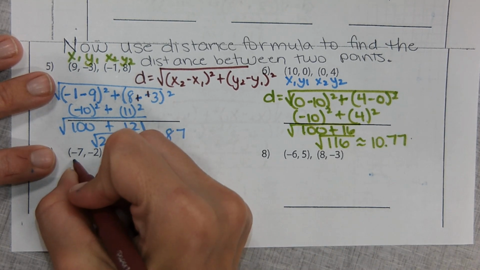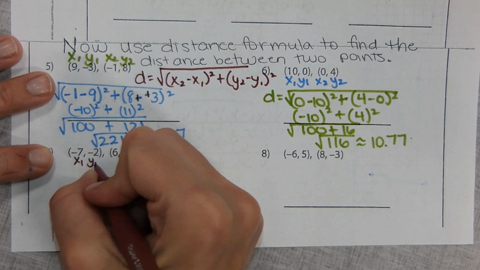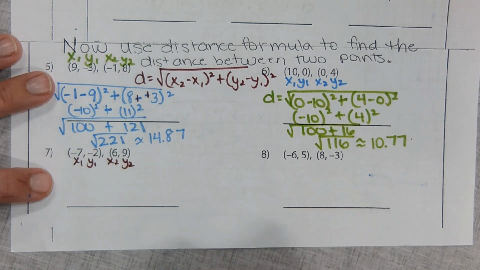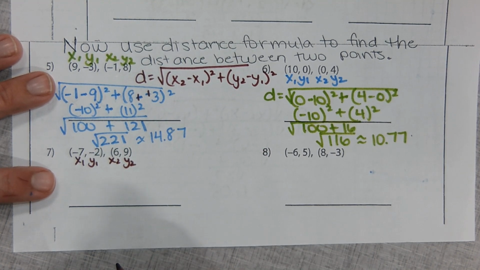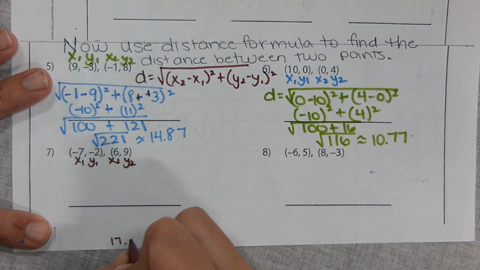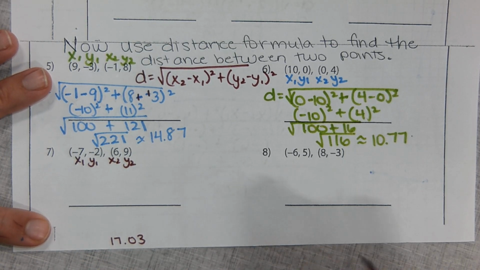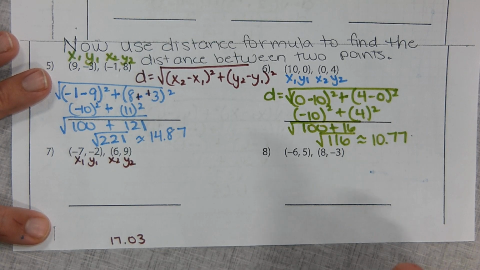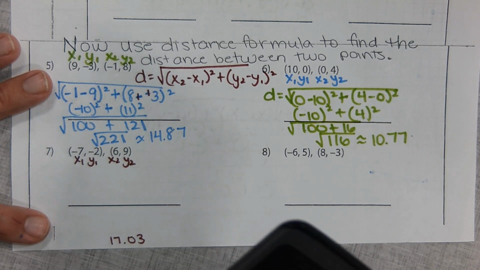Number 7, same process. x1, y1, x2, y2. Did anybody already finish this one? Which one? 7. I just saw the answer. Okay, you got 17.03. Good job. 17.09. 290.